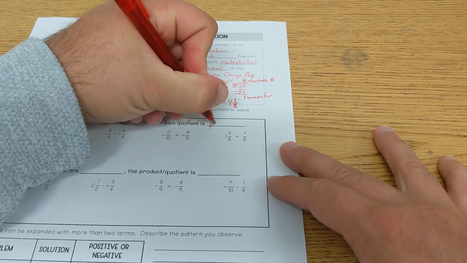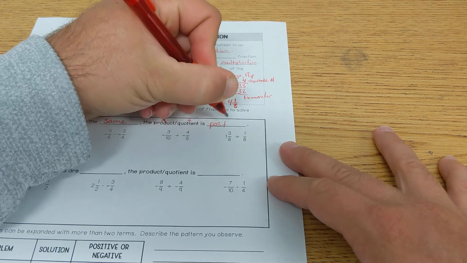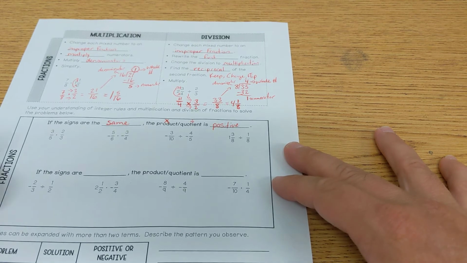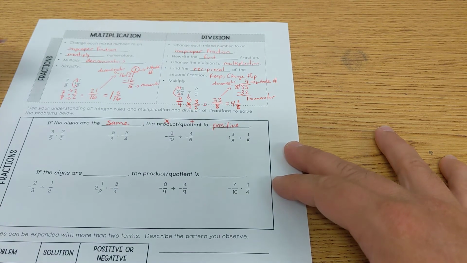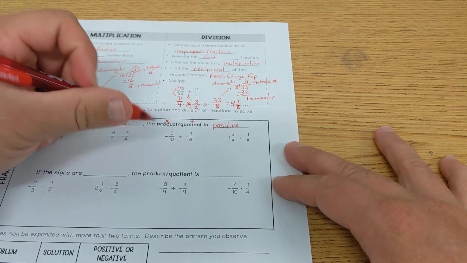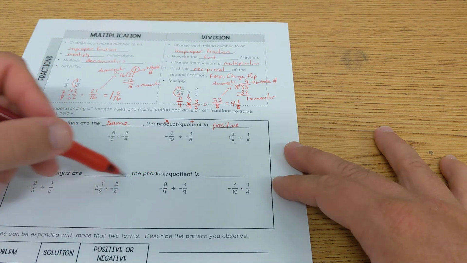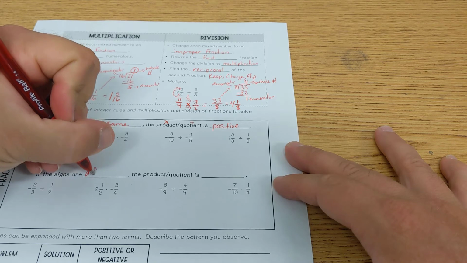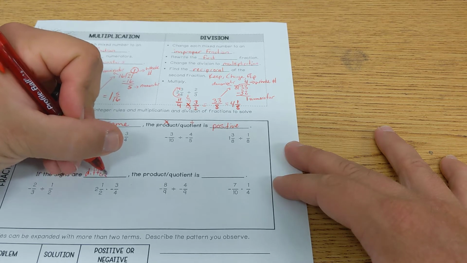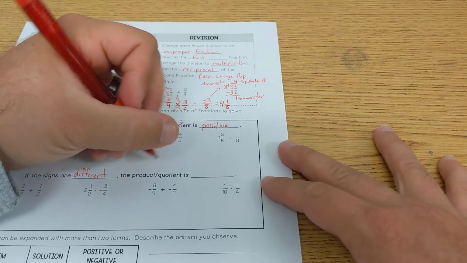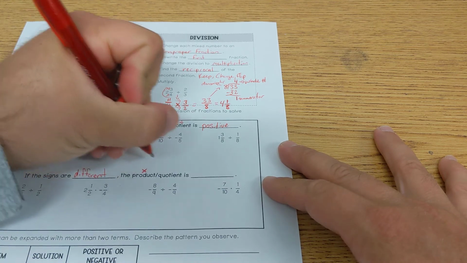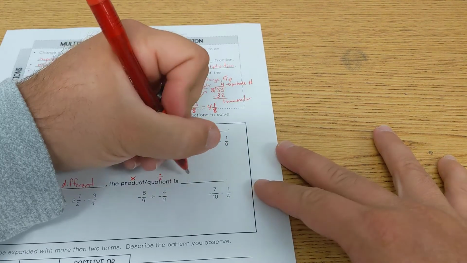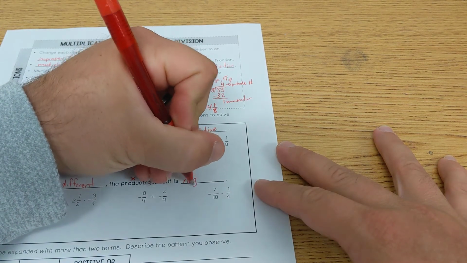Well, if they're the same, I'm going to have a positive. Now, if the signs are different, the product, which is multiplication, and the quotient, which is division, is negative.